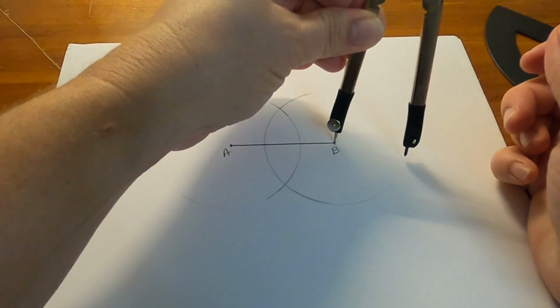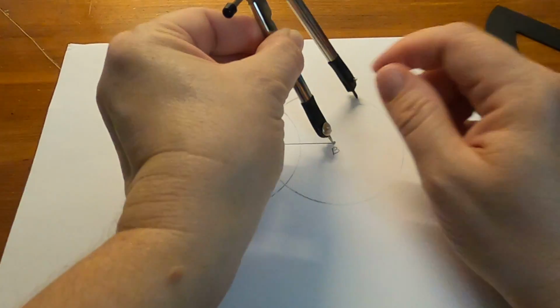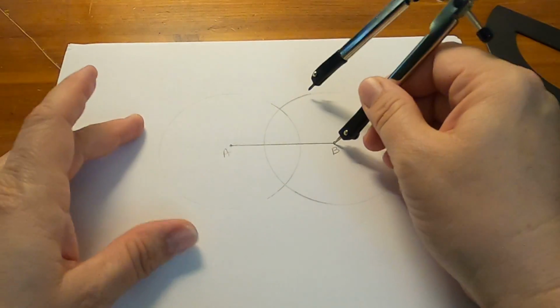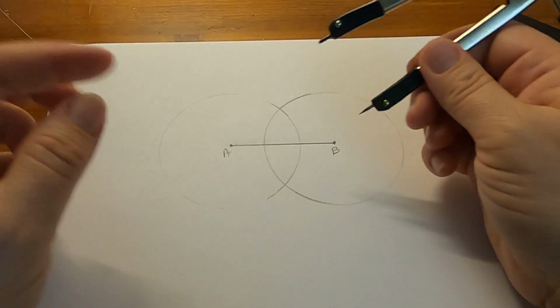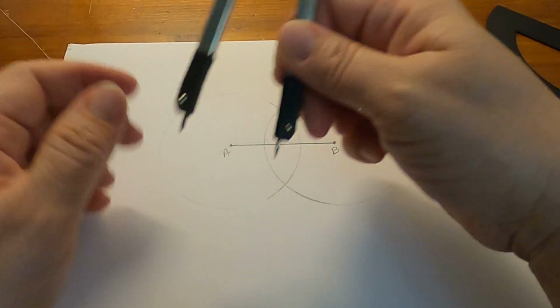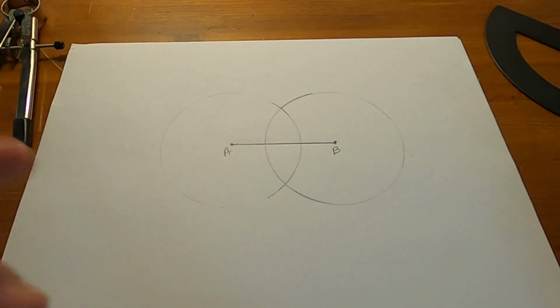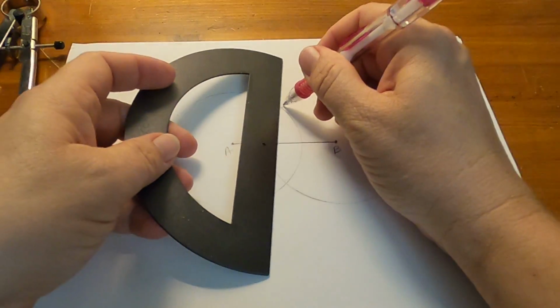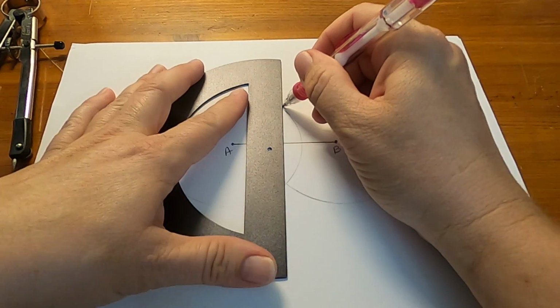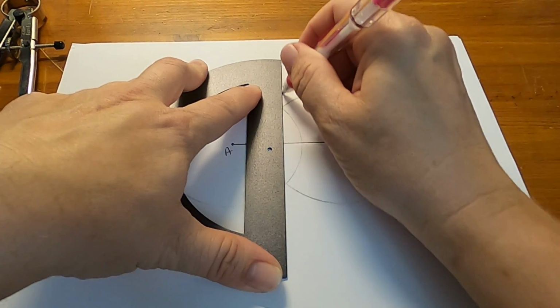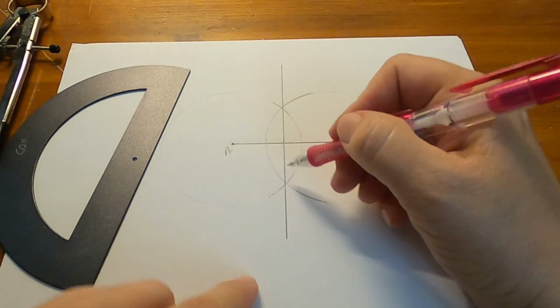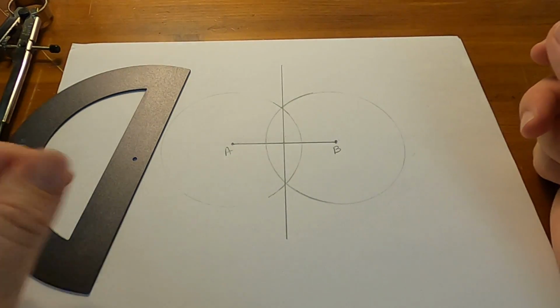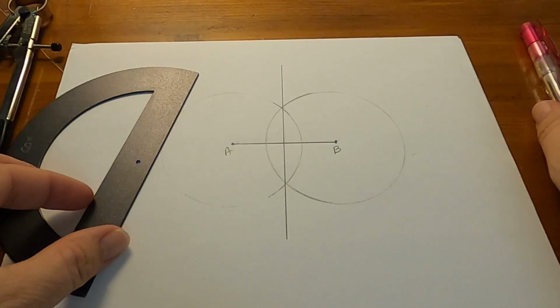If I extended this, I would have two full circles that are overlapping, but we don't need the whole thing. We just need these two little marks here. So now that I have done that, here's what I've got. I connect these two points where the two crosses are, and you can see that I have a perpendicular bisector.